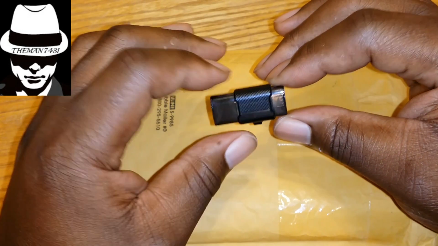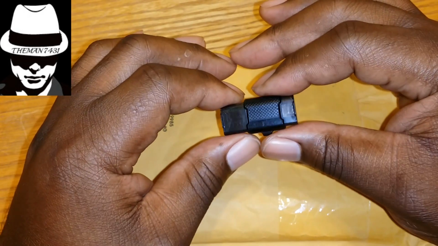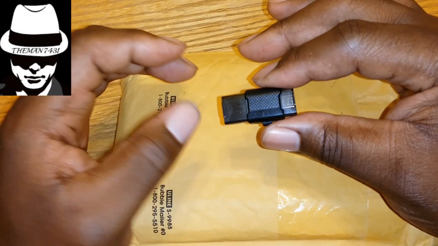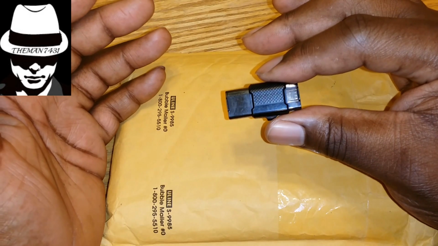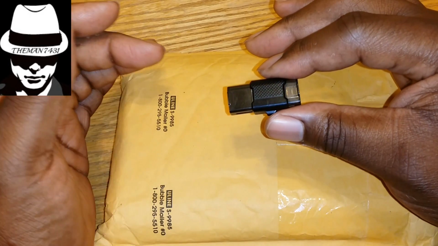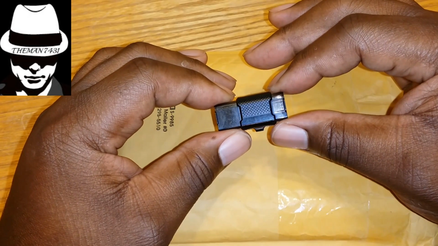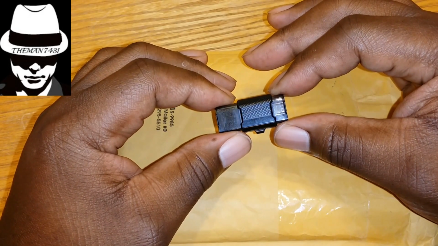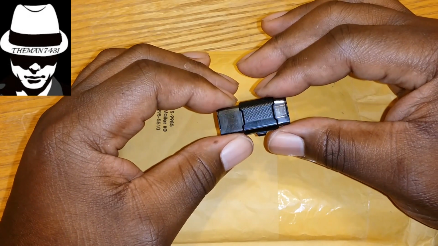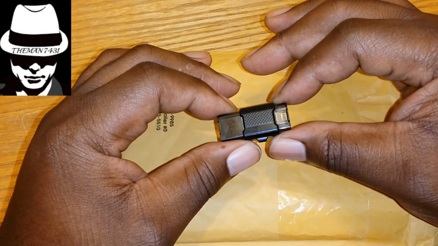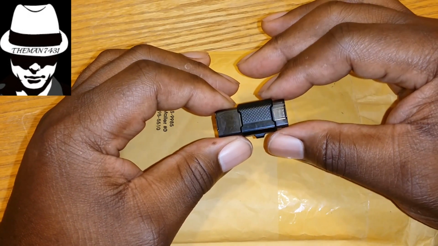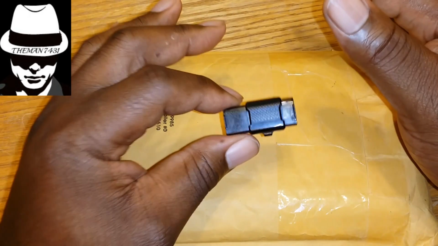Another sweet thing about this too is you ain't got to worry about having, especially if you got a case on your phone and you got to open it up and then you got to take the back cover off and then you got to swap out SD cards and, oh, I got other music or I got other files on this card. You don't have to worry about that at all.